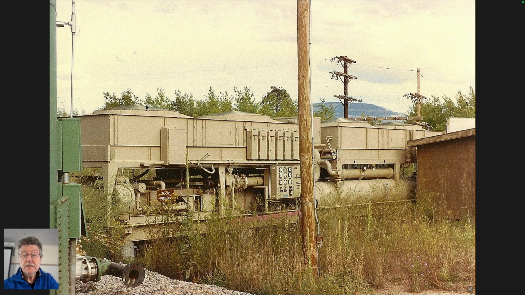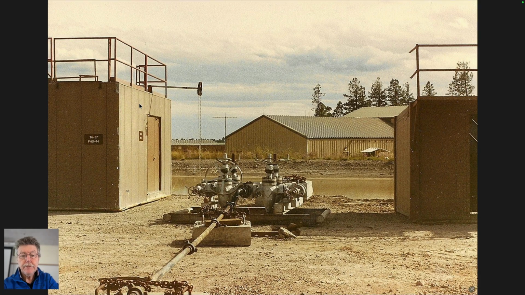Again, these are condensers with spinning propellers, spinning fans, I guess, inside the propeller.